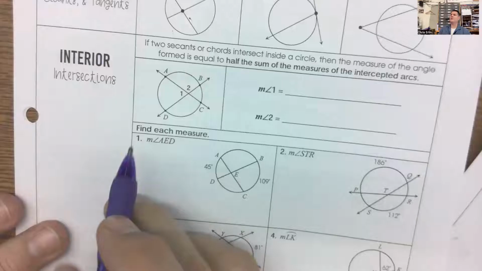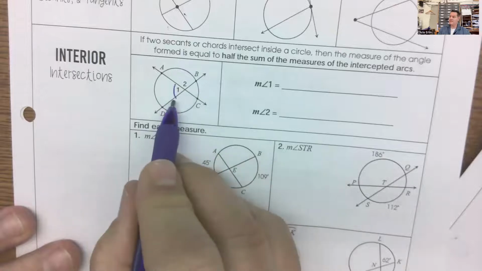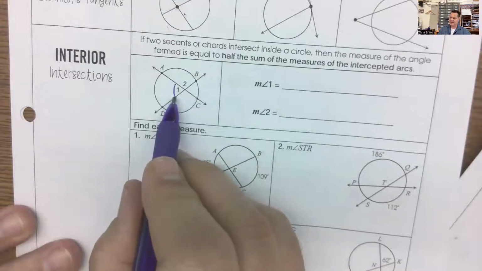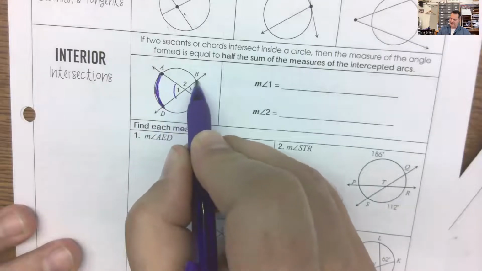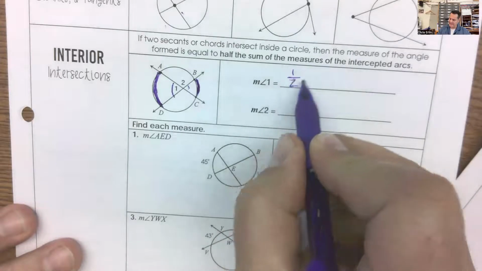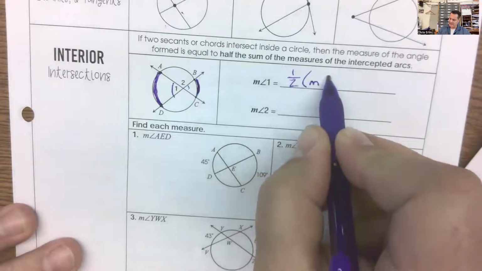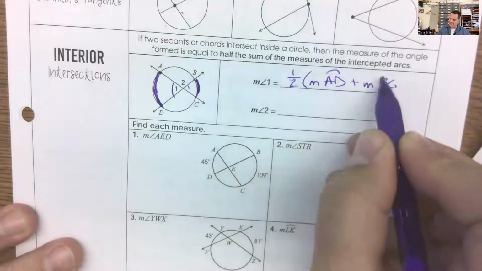So this is our first formula over on the front side here. The interior is if I want to take angle 1, its measure is going to be the average of the arc it meets on this side and its vertical angle's arc on this side. So angle 1 is going to be 1/2 the measure of arc AD plus the measure of arc BC.